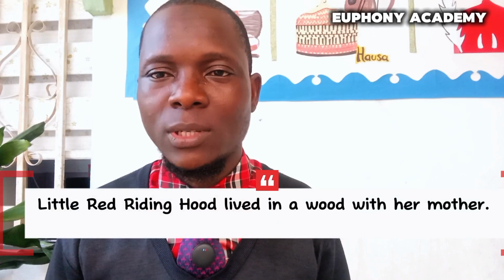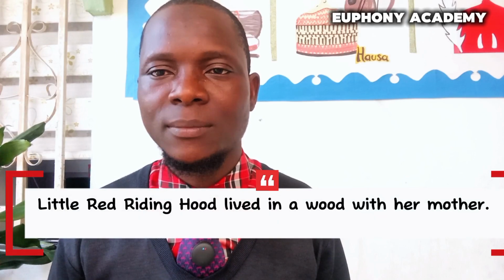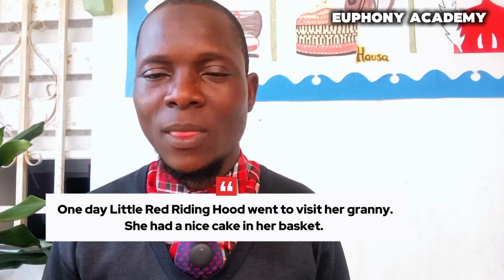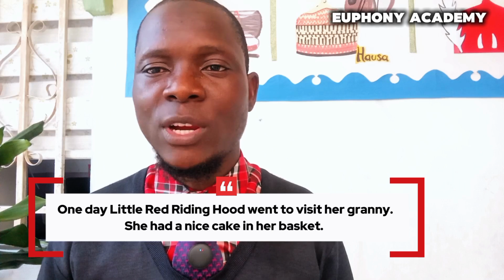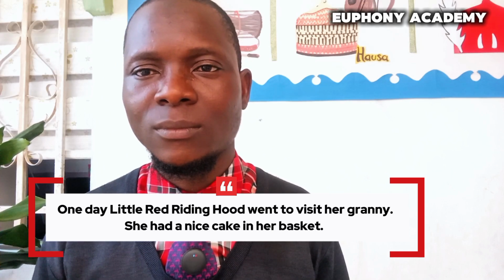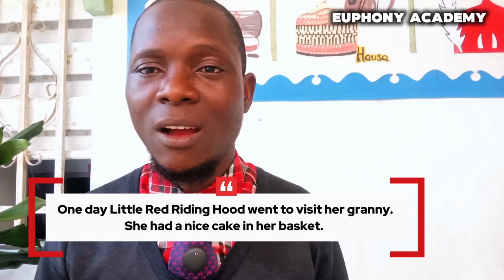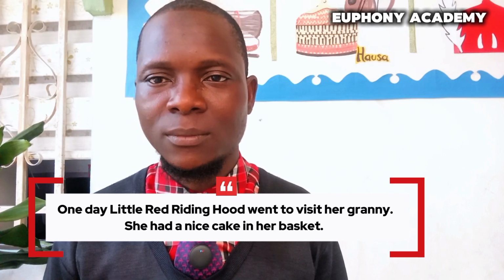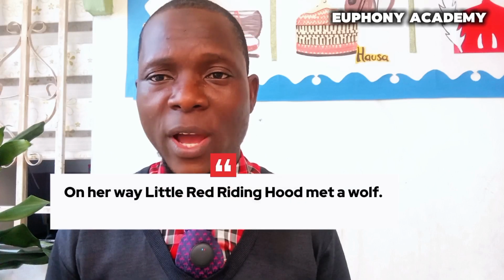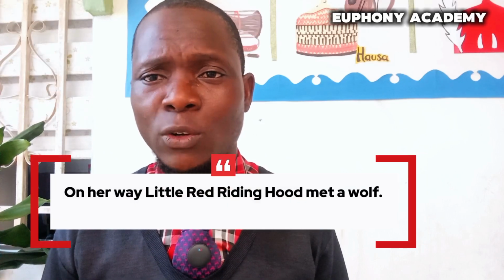Little Red Riding Hood lived in a wood with her mother. One day, Little Red Riding Hood went to visit her granny. She had a nice cake in a basket. On her way, Little Red Riding Hood met a wolf.